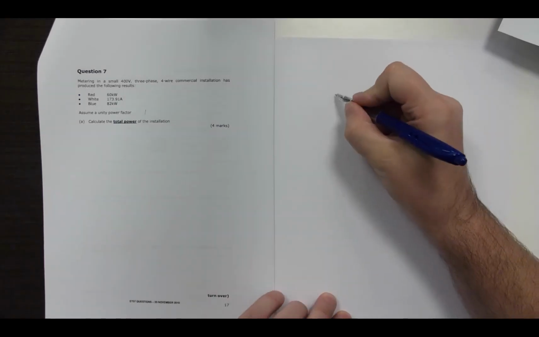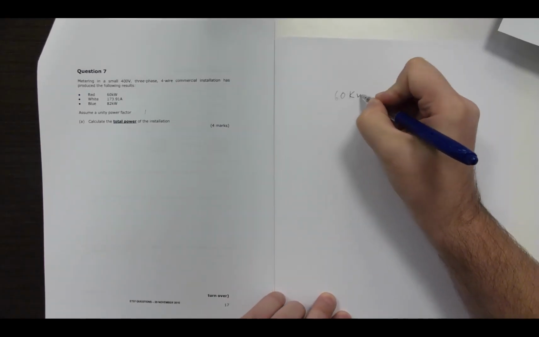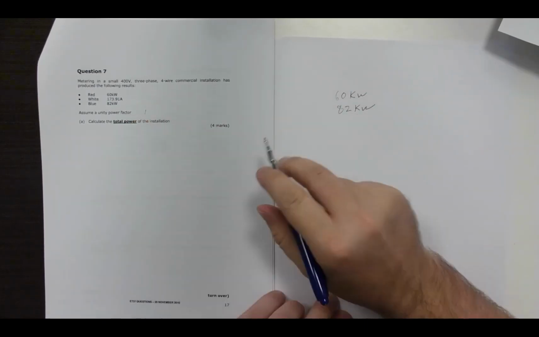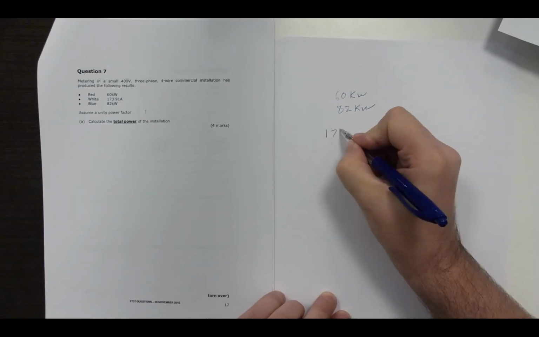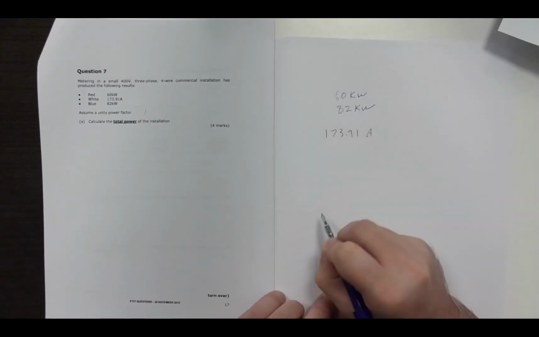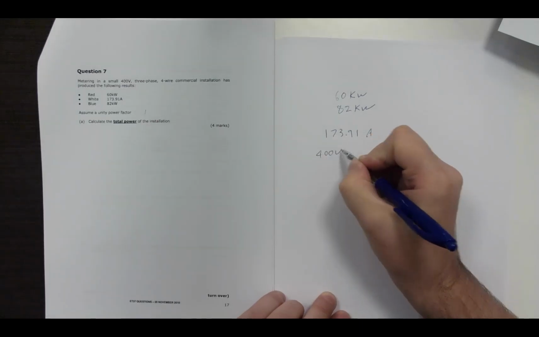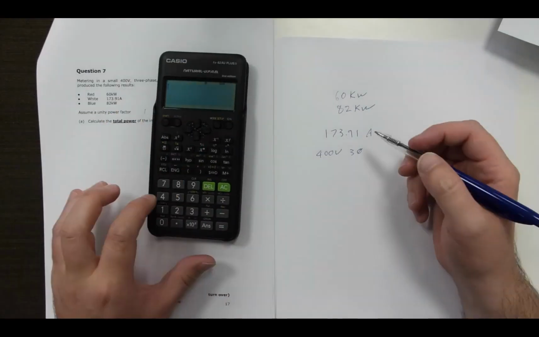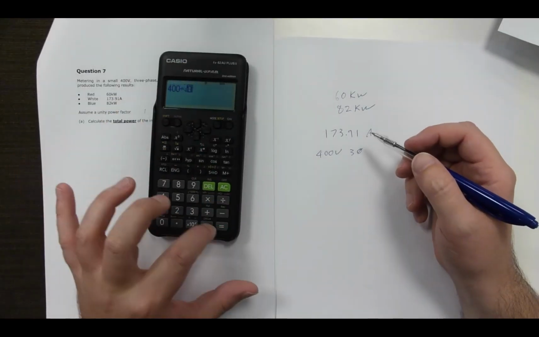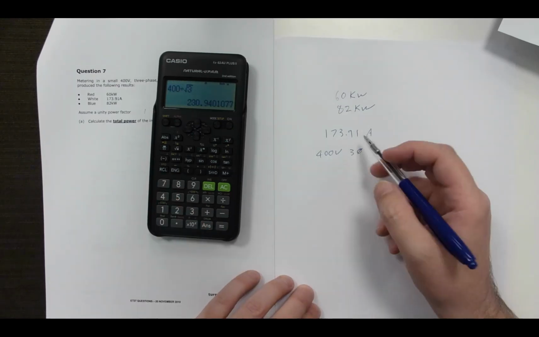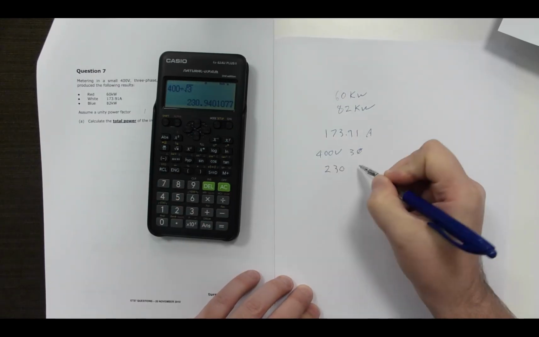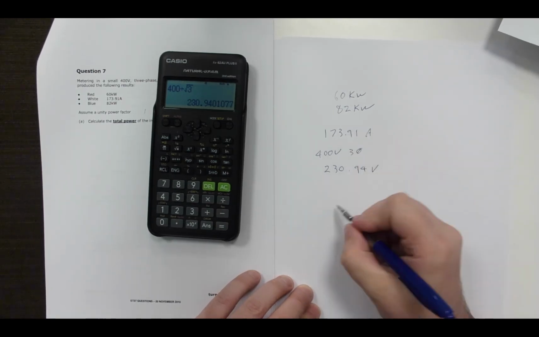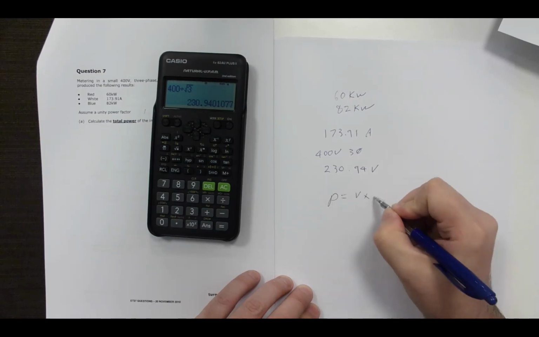And total power, we already know we've got 60 kilowatts, and we know we've got 82 kilowatts. And our last one, we're just calculating a white phase where we've got 173.91 amps and 400 volt 3-phase. We need to work out our single phase voltage, which is 400 divided by square root of 3 to give us our individual voltages. So 230.94 volts to our neutral, and then power equals volts times amps.